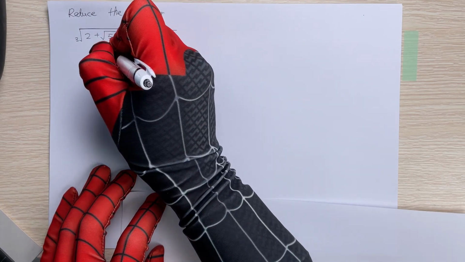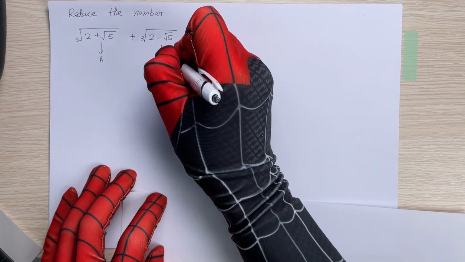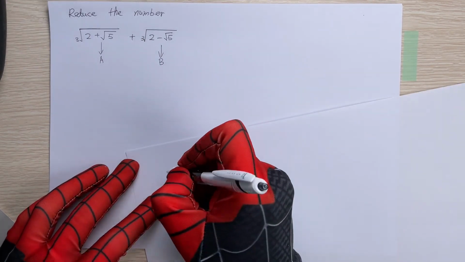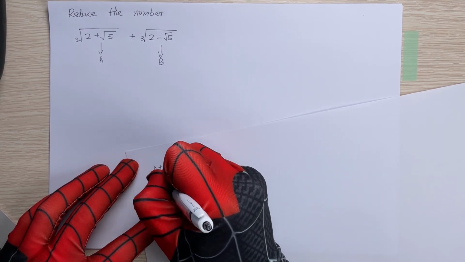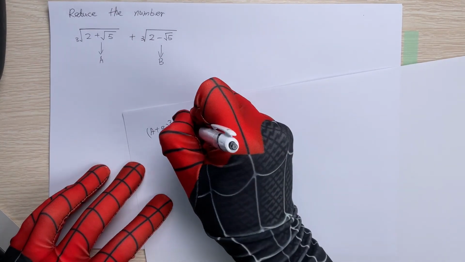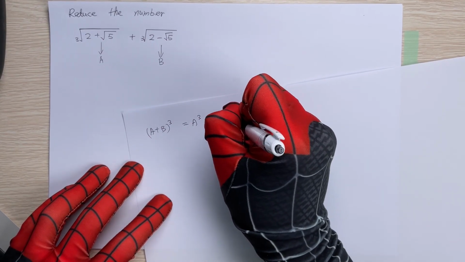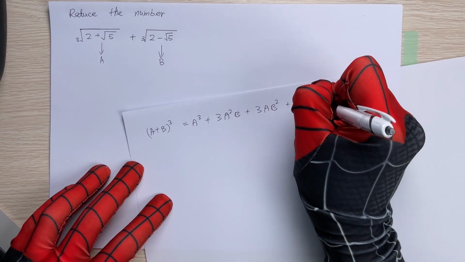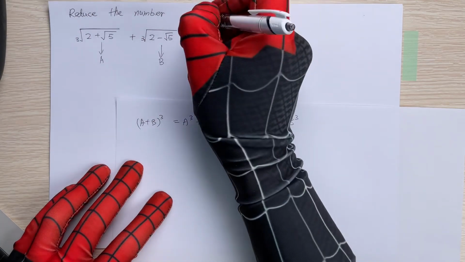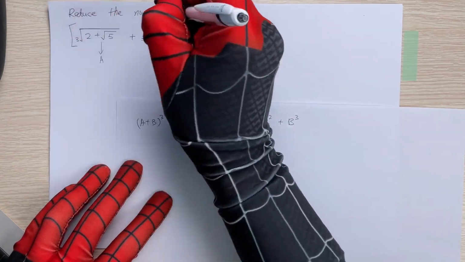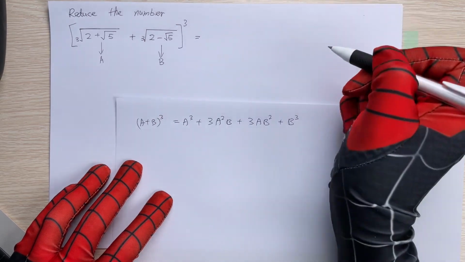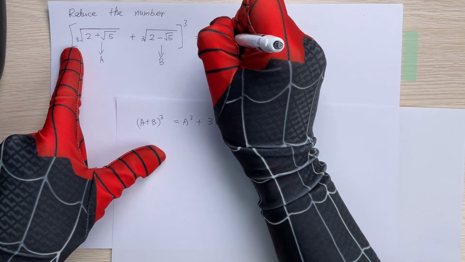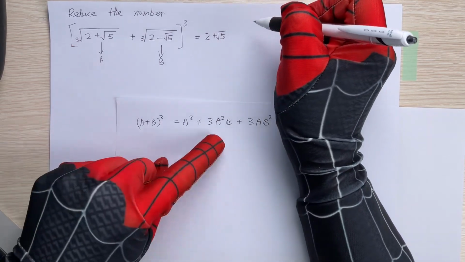To do this, I'm going to rewrite these two terms into a and b to make the handwriting easier. To take the cube of this, we will use the binomial theorem. We know that a plus b cubed equals a cubed plus 3a squared b plus 3ab squared plus b cubed. Using this formula, if we take the cube of this whole thing, this becomes the first term cubed, so just removing a cube root, this will be 2 plus square root 5. The second term is 3a squared b.